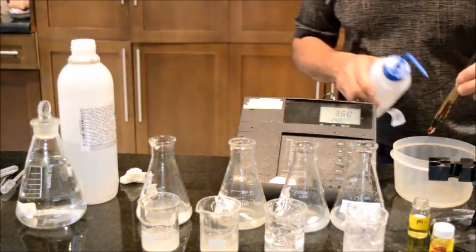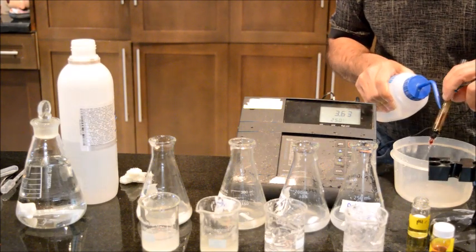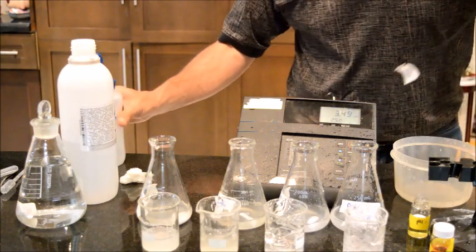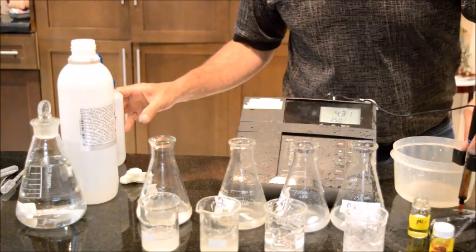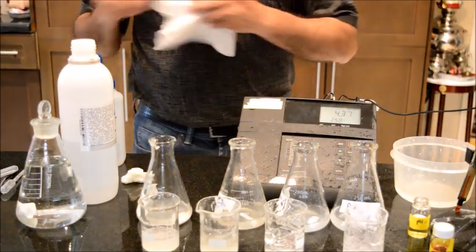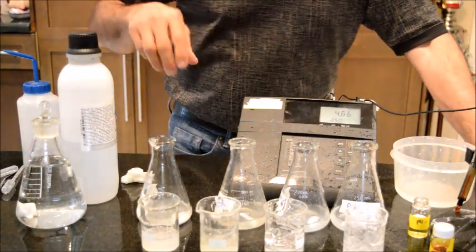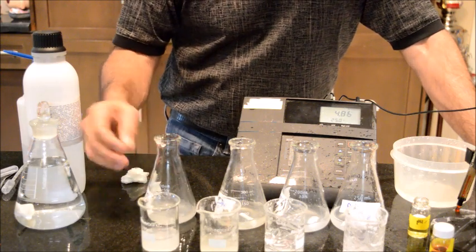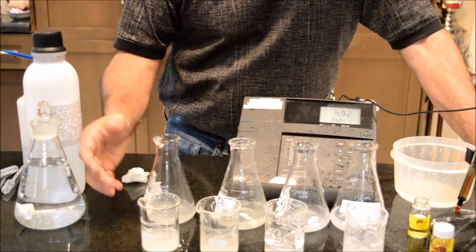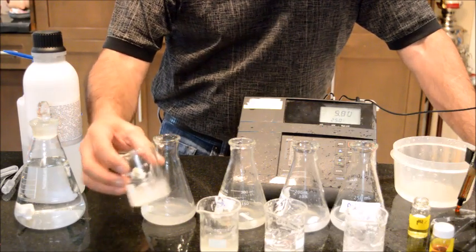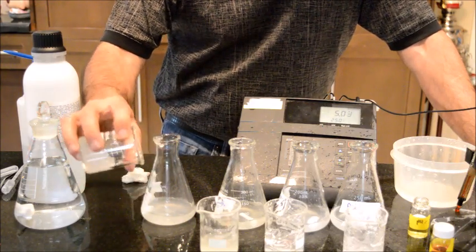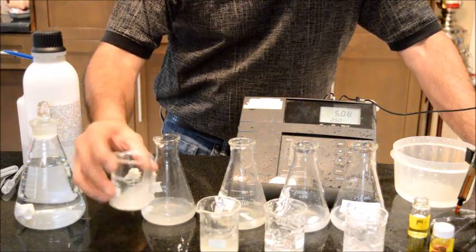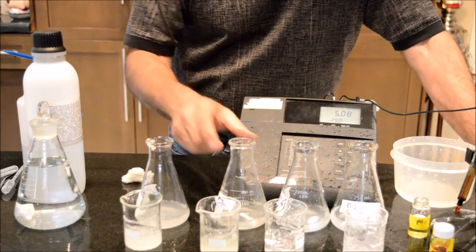There's a lot of gel stuck to my pH electrode. So as you can see, the Xanthan gum initially was pH 5 point something, and with adjustment to pH 4.2 or close to 4, viscosity is more or less the same.